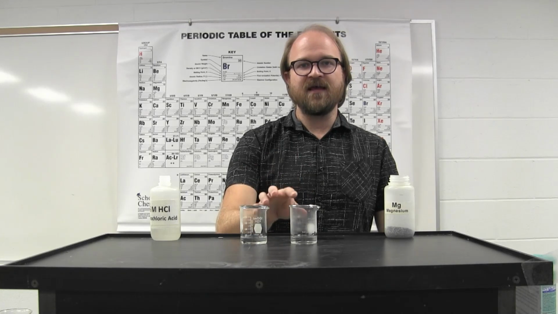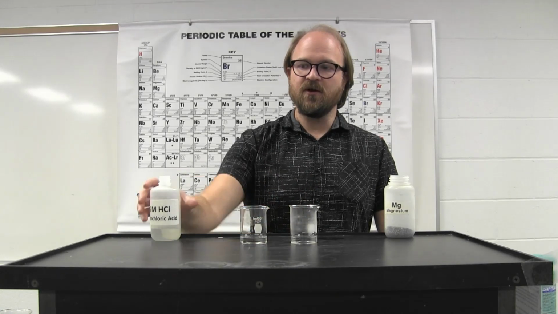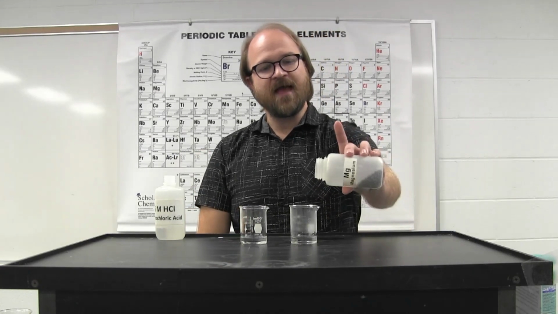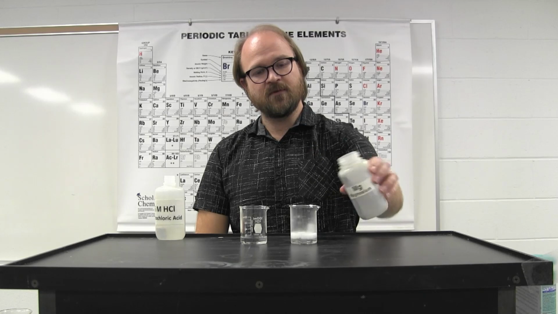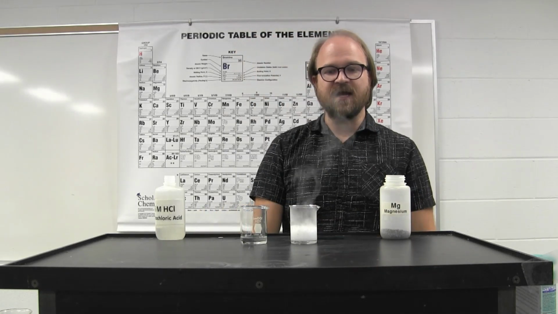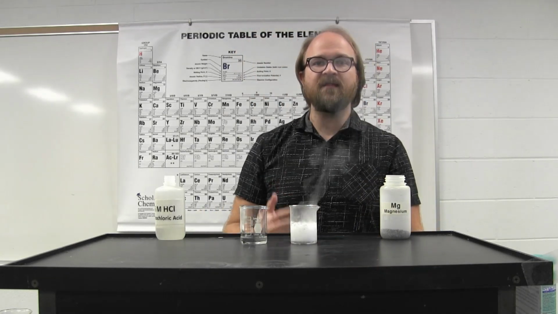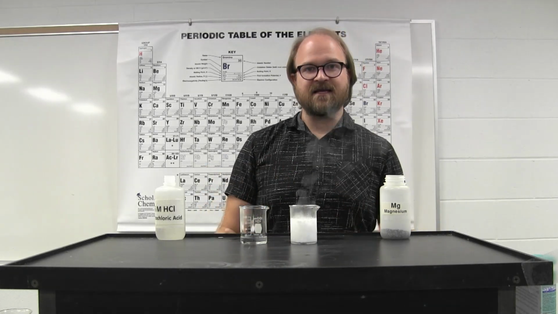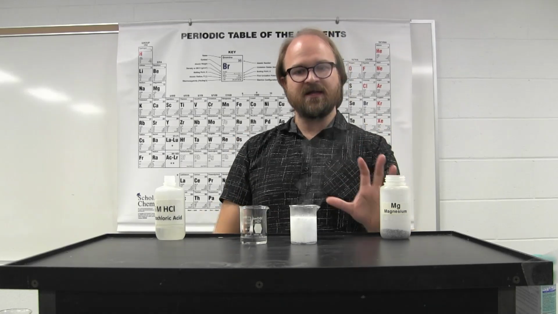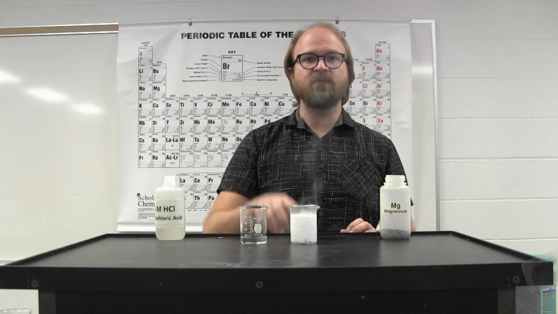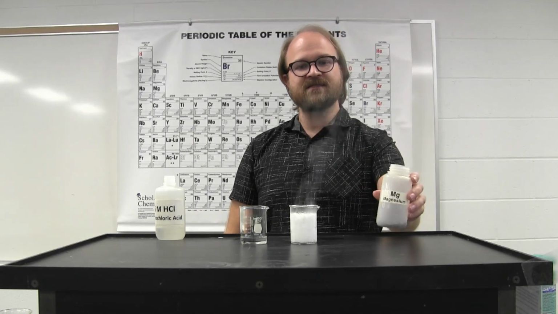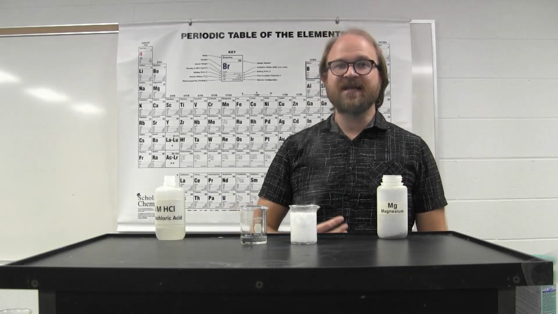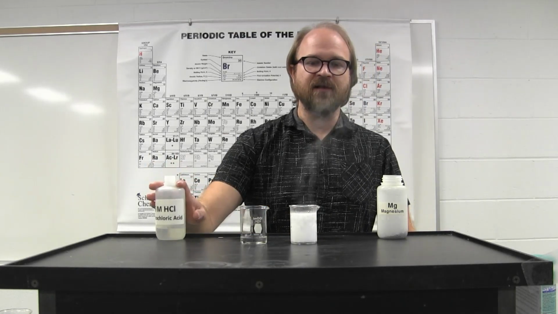So that means that there is no magnesium left in this reaction mixture for the hydrochloric acid to react with. However, if I add a little more magnesium, the reaction continues on. That means that there was still hydrochloric acid remaining. Hydrochloric acid was in excess. So the limiting reagent in that first reaction in the larger beaker was the magnesium. The reagent in excess was the hydrochloric acid.